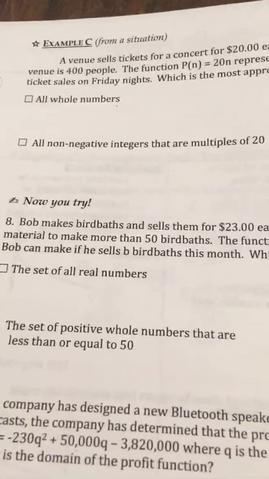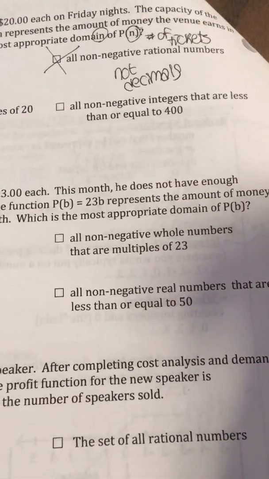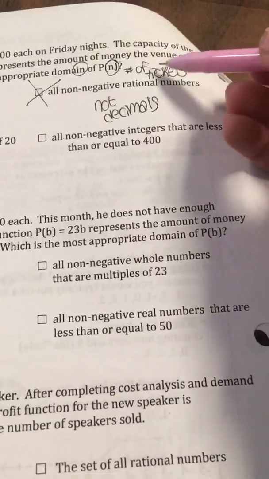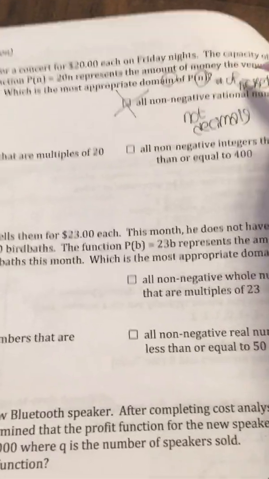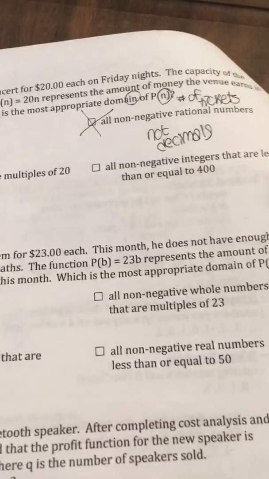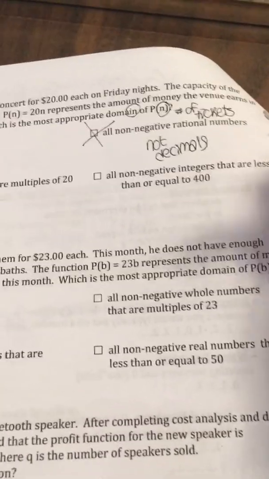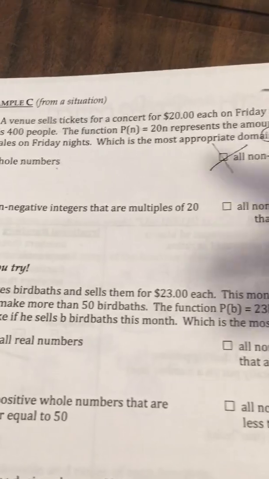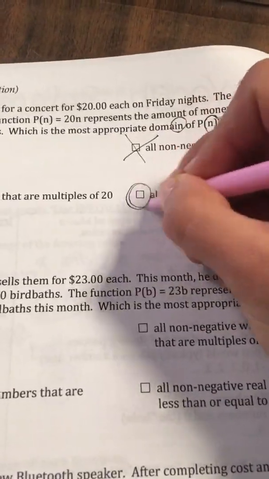Now we're down to all non-negative integers that are multiples of 20, or all non-negative integers that are less than or equal to 400. So again, we're looking at the number of tickets. They don't have to sell 20, 40, 60 tickets. They can sell 23 or 8 or 110, right? It doesn't have to be a multiple of 20. However, it does have to be less than 400 because the capacity is 400 people. So this one is your answer.